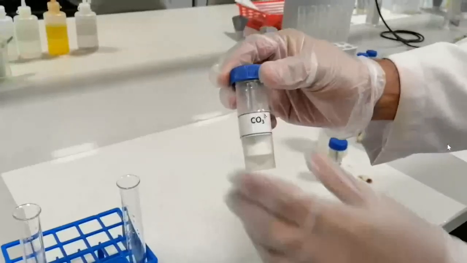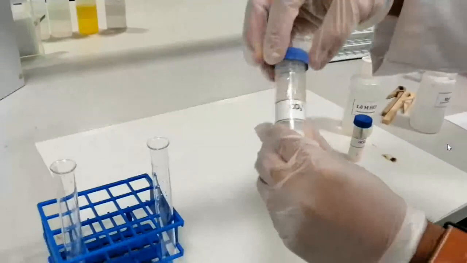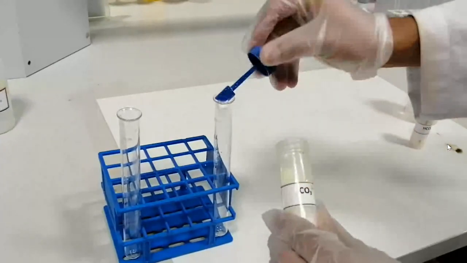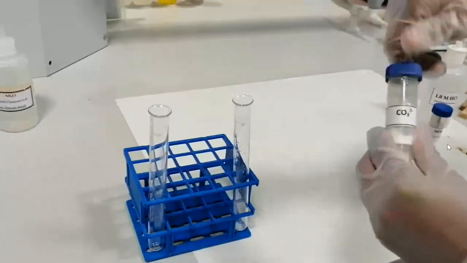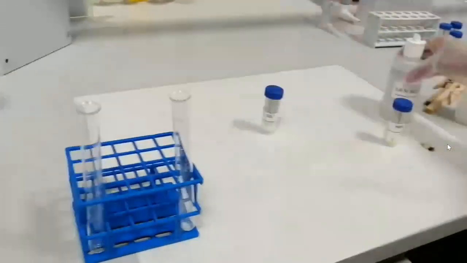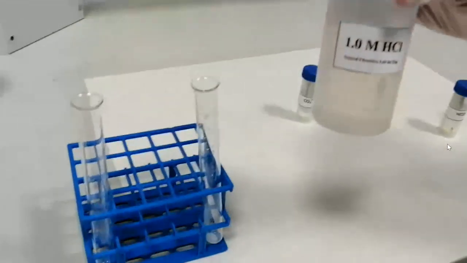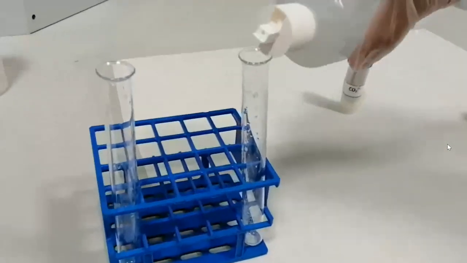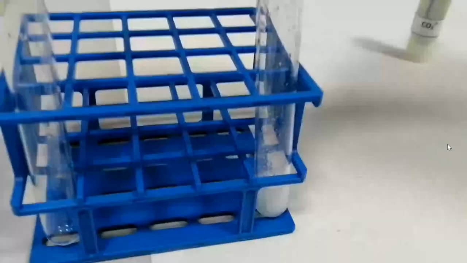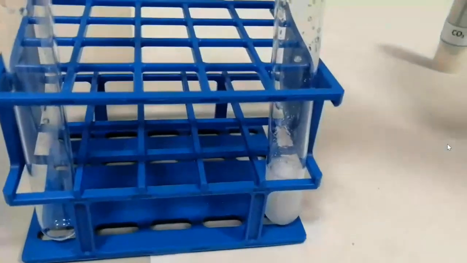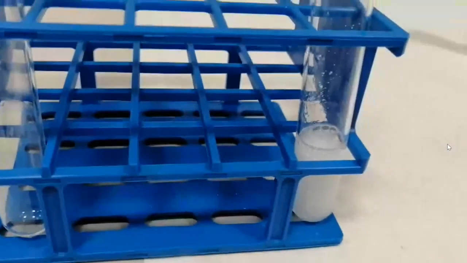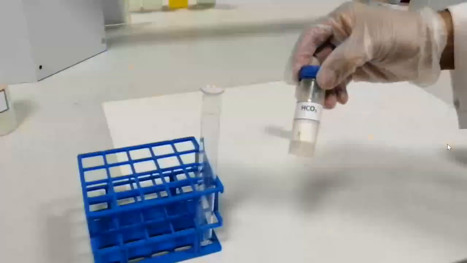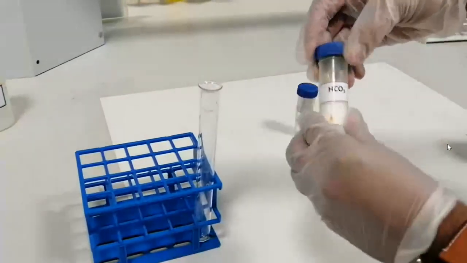We are going to do the primary test, which involves the reaction of the salt. Just add a few crystals in a dry and clean test tube, and then just add dilute HCl. This is the primary test for the first group, the dilute HCl group. What is the observation? Just effervescence, you can see it and you can hear it, and a colorless gas evolves. This gas is carbon dioxide.